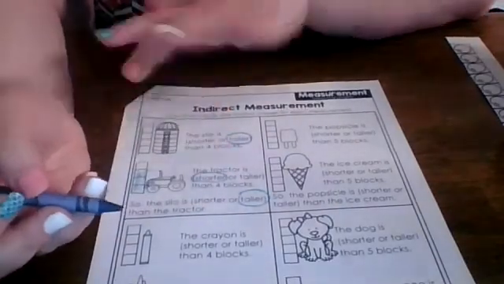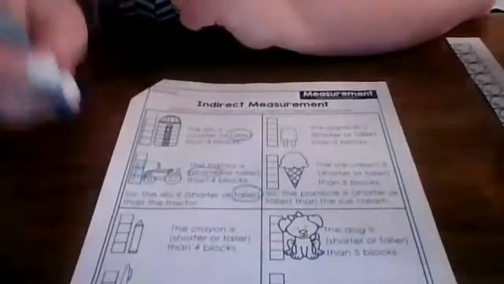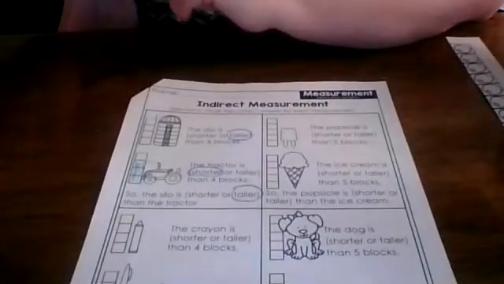Okay, so think very carefully before you circle and write your answers. Lots of fun practice. Fun times, huh? I love it when we get to use things with our hands to do our work.